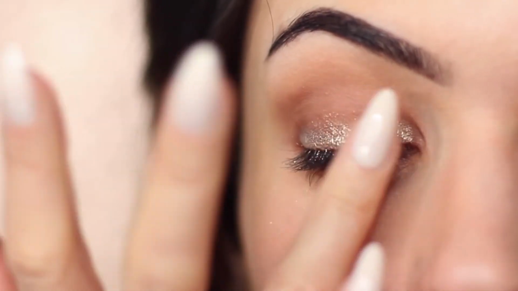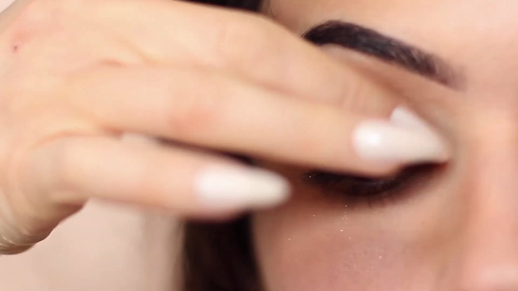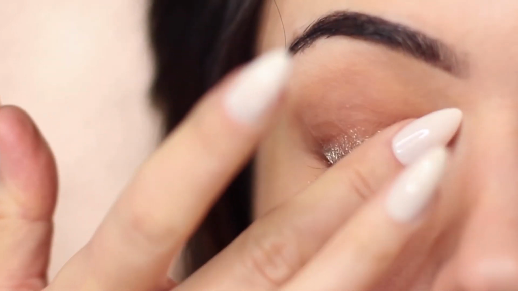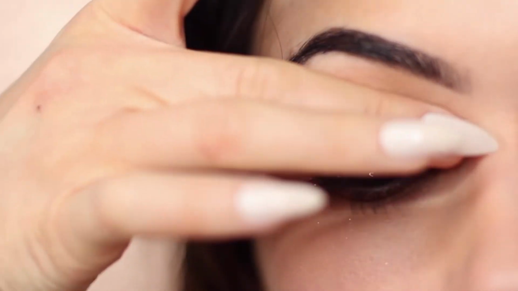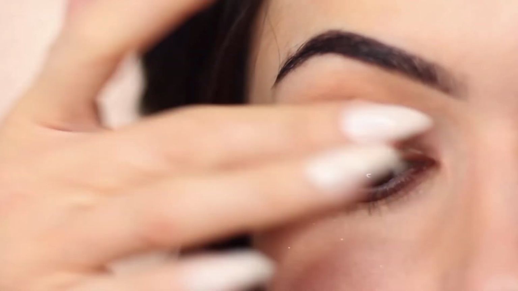I'd actually love to know what your kind of color combinations are that you like wearing all the time, or are you ever scared about using an eyeshadow? I'm not usually one for using greens, but the green in this palette's actually really pretty, and I'll do a tutorial showing you guys it, but I'm kind of coming around to liking green now.